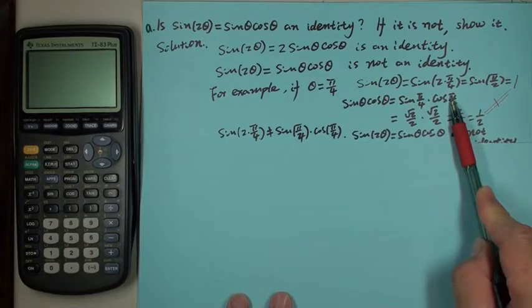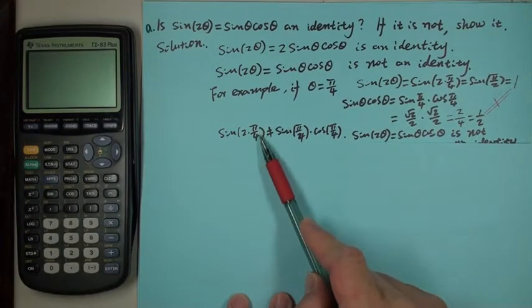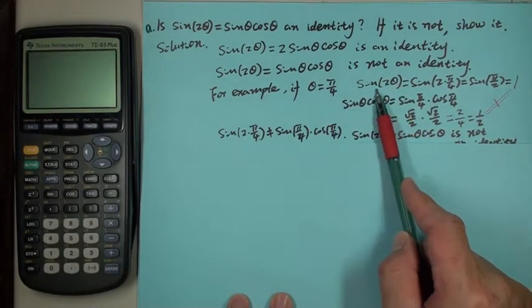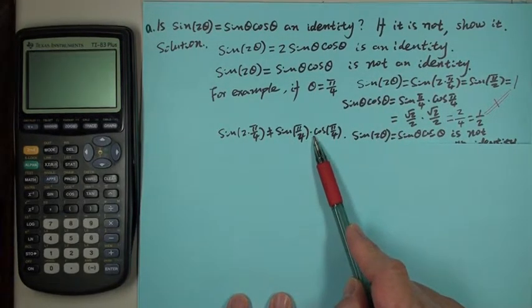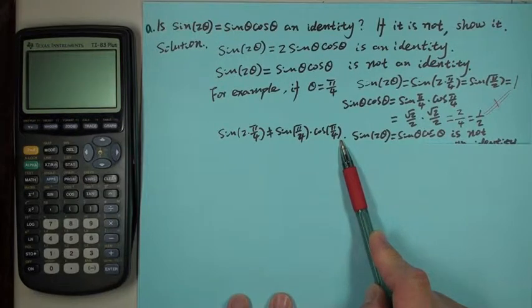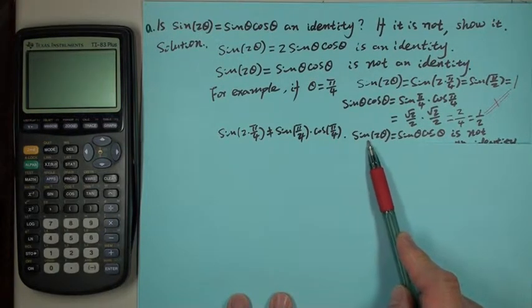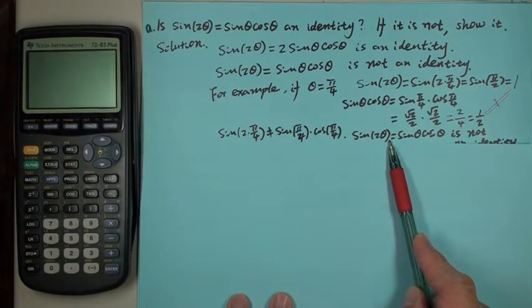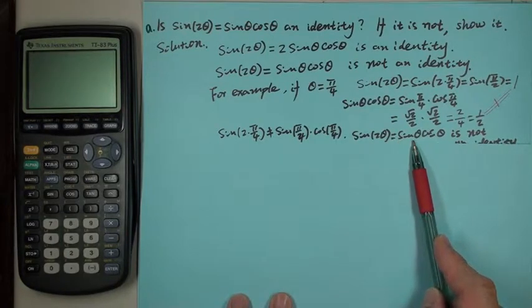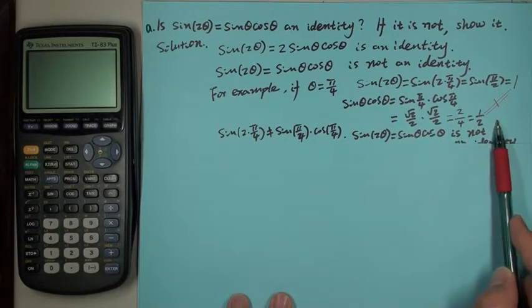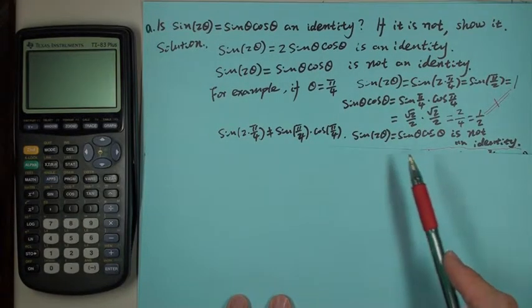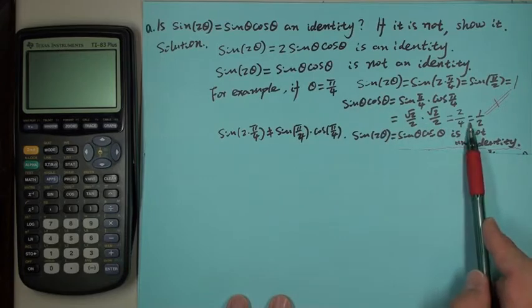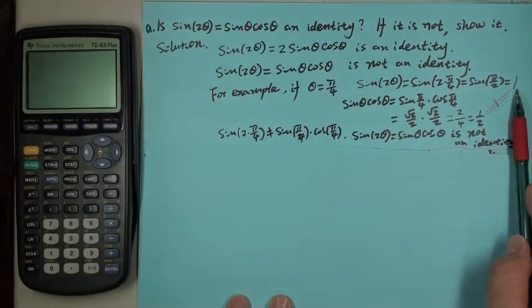Then you will see sine 2 times pi over 4 is not equal to sine pi over 4 times cosine pi over 4. So you may conclude sine 2 theta equals sine theta times cosine theta is not an identity. Basically, if we have a 2 in front of it, 2 times 1/2, you will get 1.